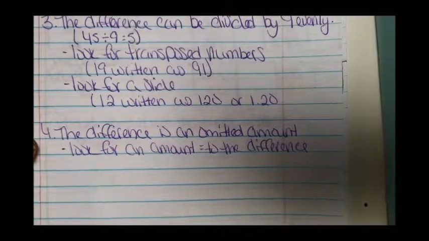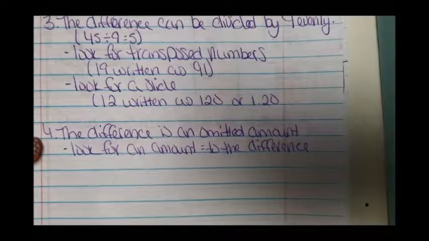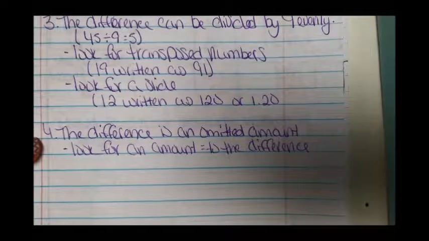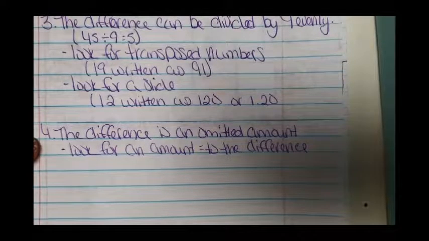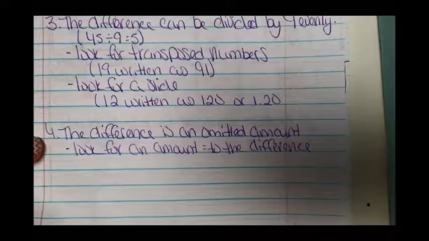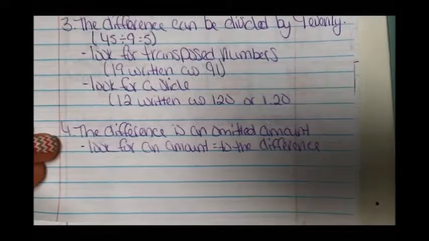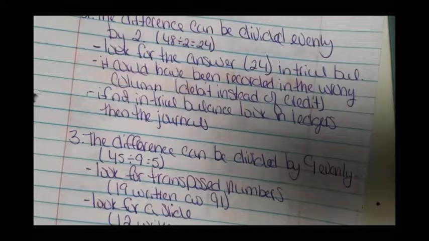And finally, if the difference is an omitted amount, look for that amount. So if you're off $50, look and see if there are any transactions that involve $50. Look on your worksheet, and if you can't find it there, look in your ledgers. If you can't find it there, look in your journals, but you're looking for the number 50. So here are 4 good clues to help you if you're trying to find where your error is.